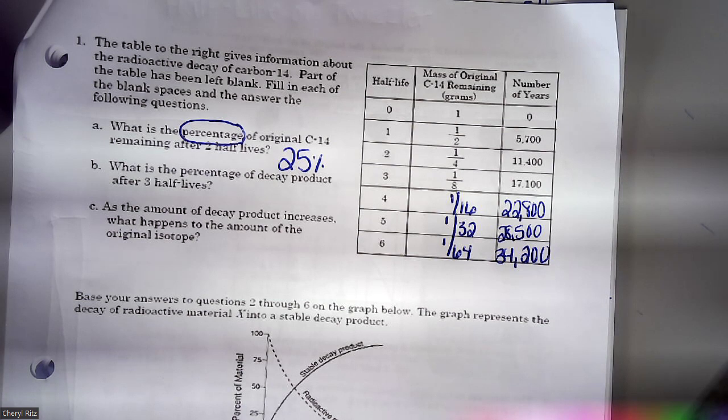Front page of your reference table, everybody find it. Unless you know the answer, please look it up. What is the decay product of carbon-14? So it's what carbon-14 turns into. You see it up there in that chart?